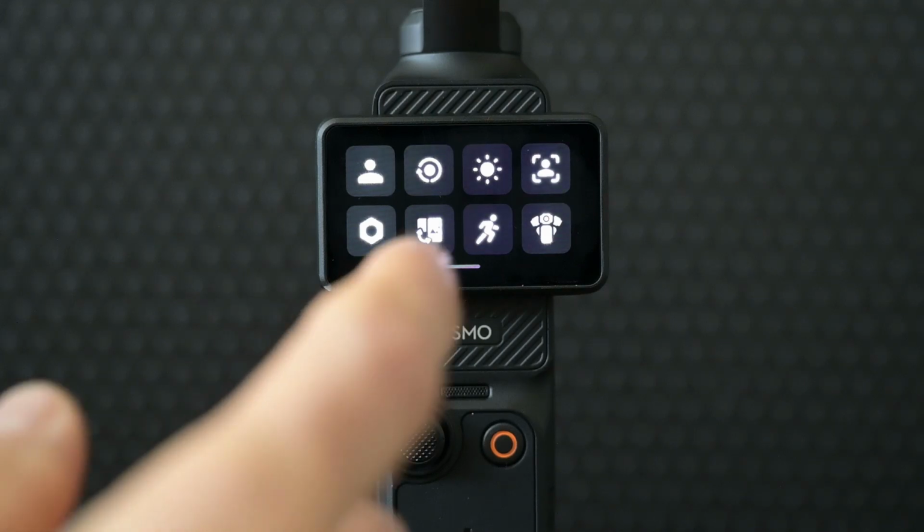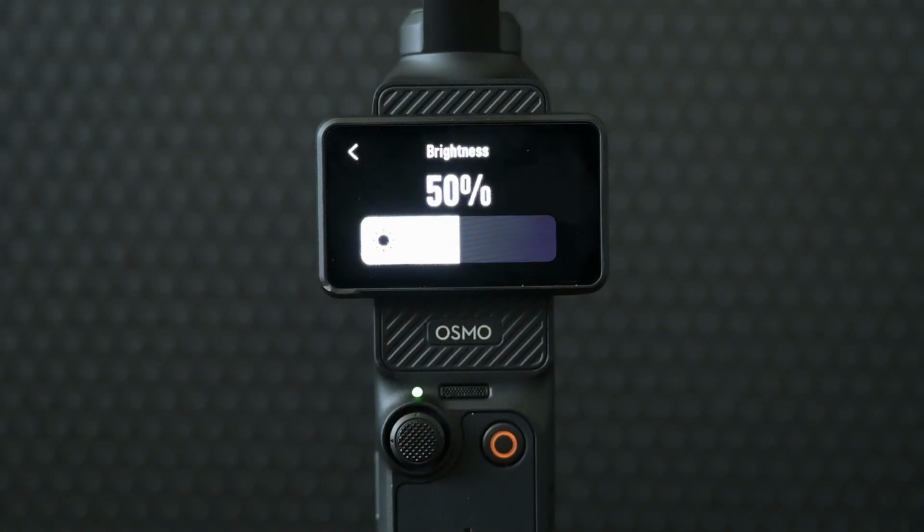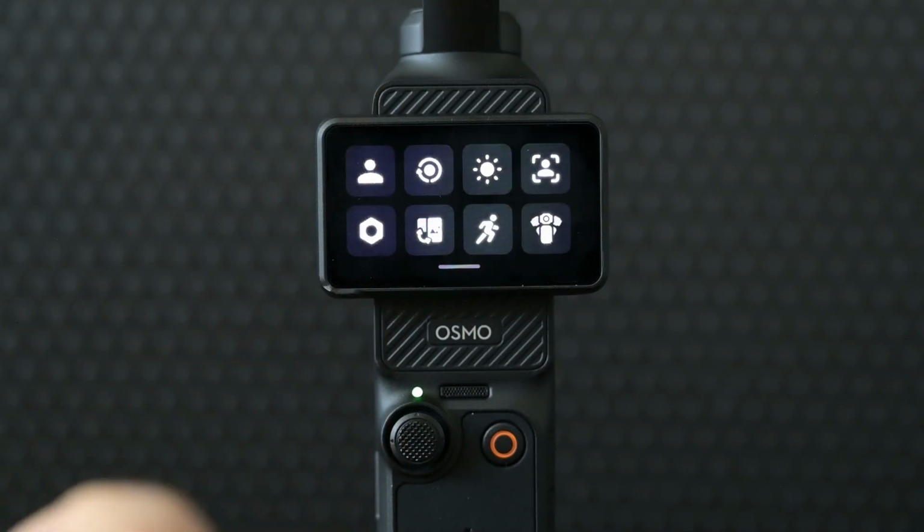Going back, we have brightness. This is just the brightness for the screen here. So if you're out on a really sunny day, maybe you want it up at 100%. If you're shooting indoors or you want to conserve more battery, you can drop the brightness down a little bit.